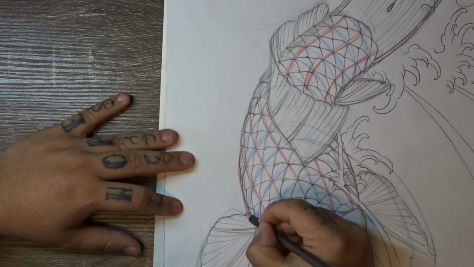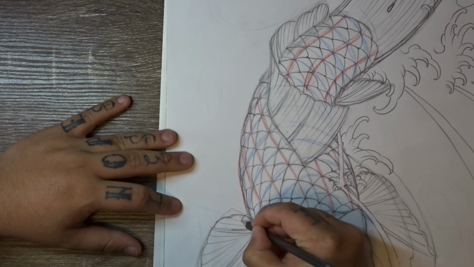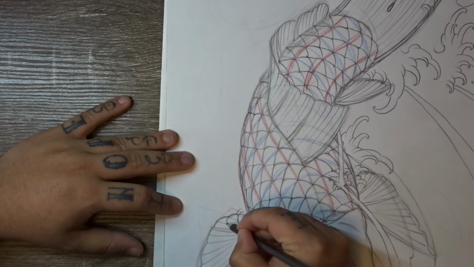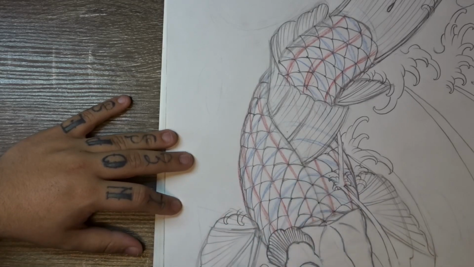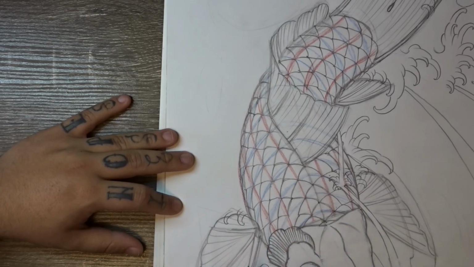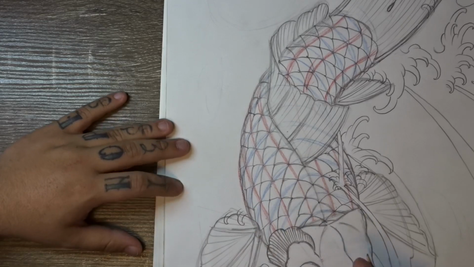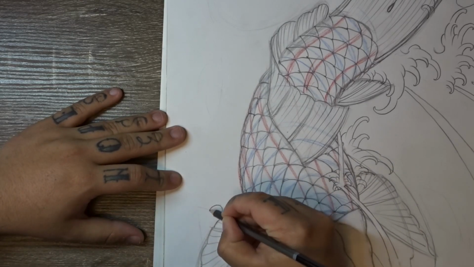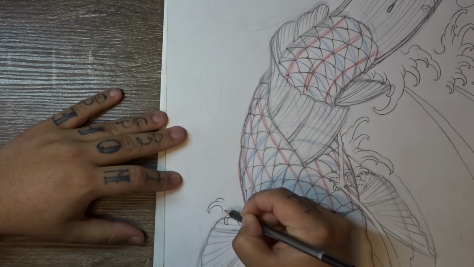So I'm actually going to draw a little bit of the waves overlapping our fin. Not too much. This fin's quite covered. This one we want to stand out a little bit more because we have covered up that other fin. So, and just bring your waves around like this.